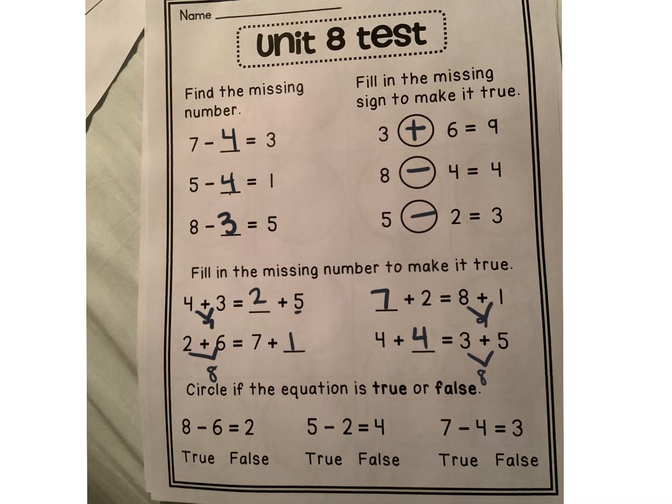Okay, 3 more problems. We need to decide if these are true or false. 8 minus 6, is that 2? Yes, so that's true. What about 5 minus 2? Is that 4? No, that's 3. And 7 minus 4, is that 3? Yep, that one's true.